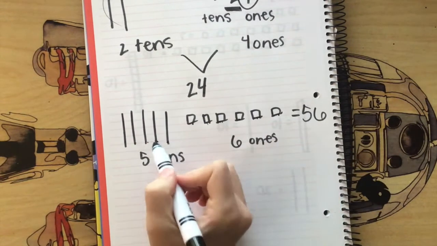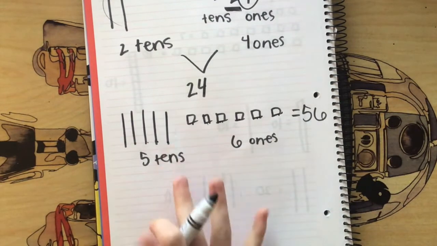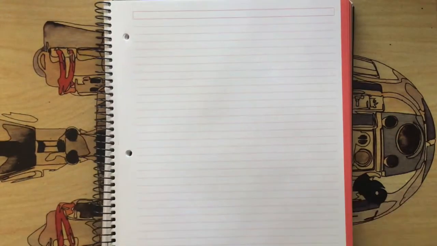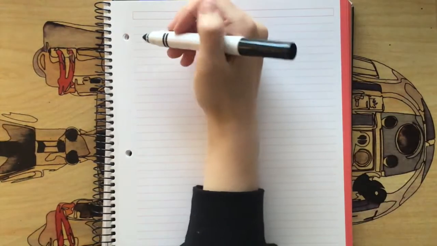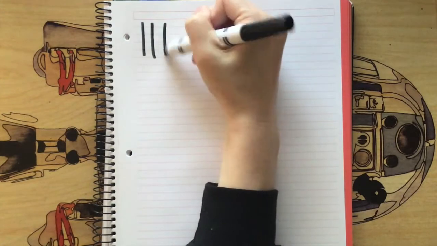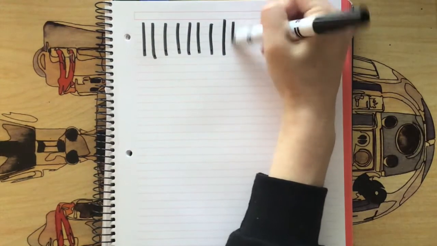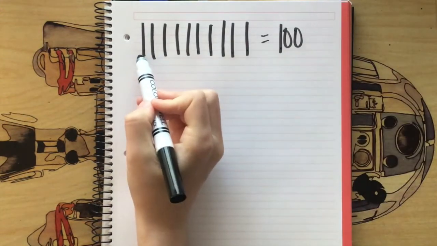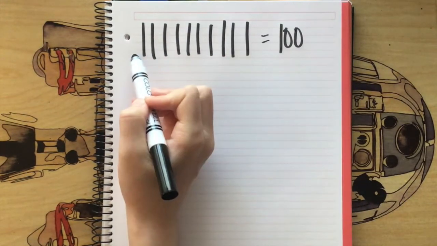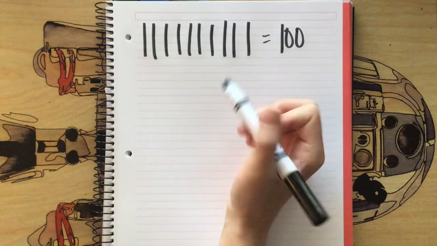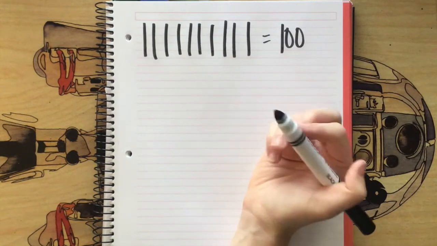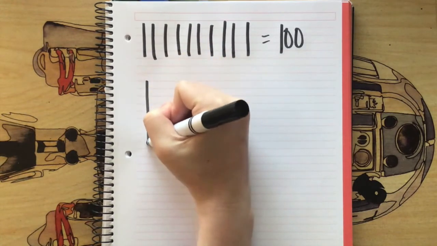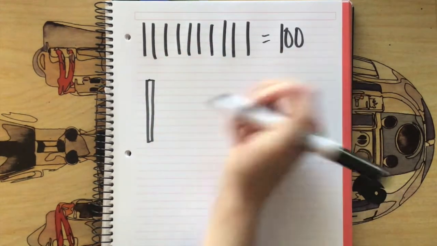Now when we go from tens, we can go even further. Let's say we have 10 tens. 10, 20, 30, 40, 50, 60, 70, 80, 90, 100. Again, we don't want to start counting all of these tens. It could get really uncomfortable. So what are we going to do? Well, what we do is we combine them. Remember, one of those lines is equal to 10.